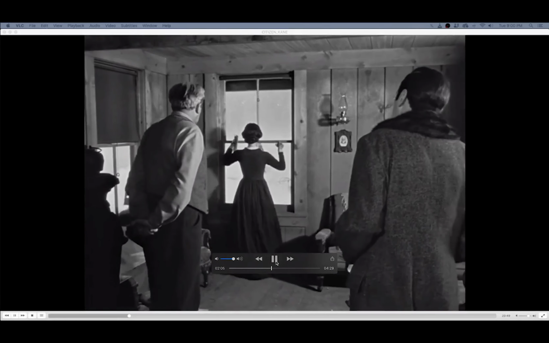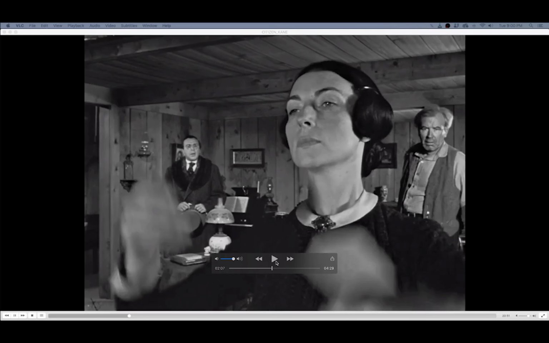reaches his 25th birthday, at which time... This is the first cut. After the snowball hitting the sign, this is the first cut.